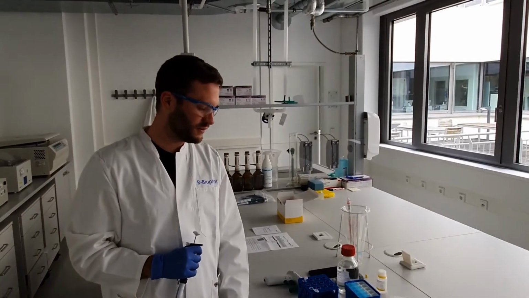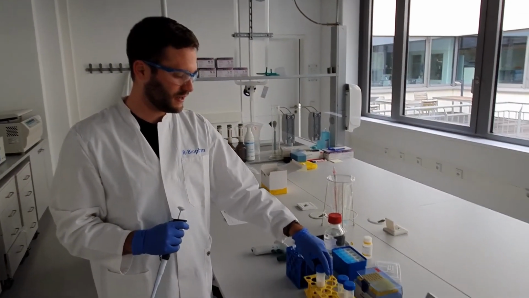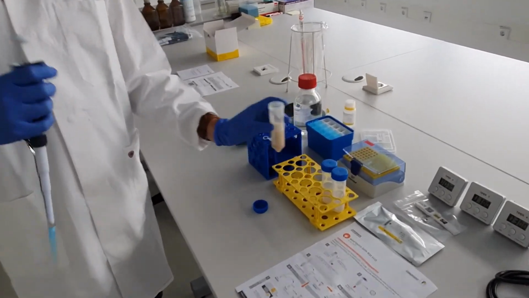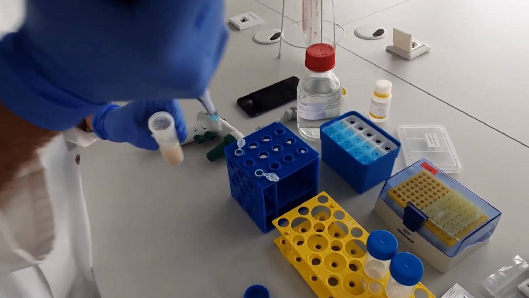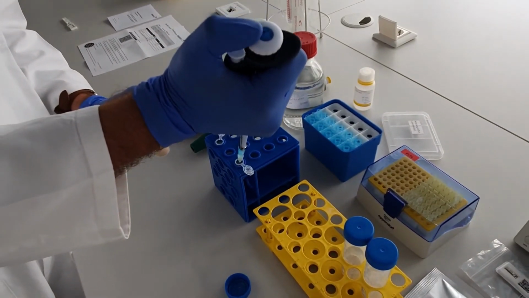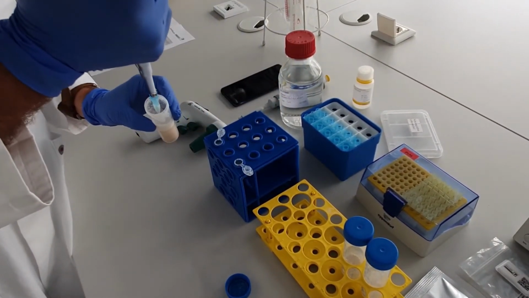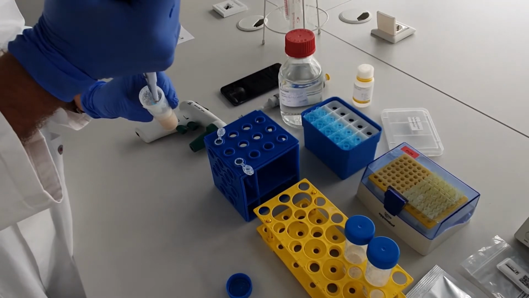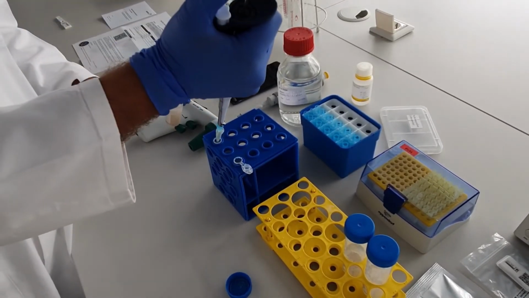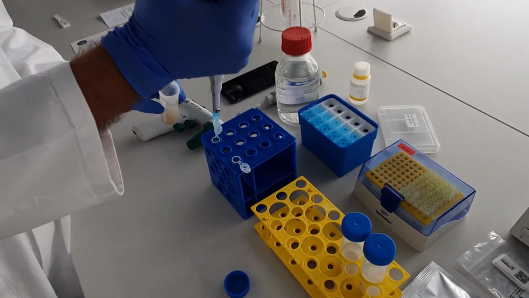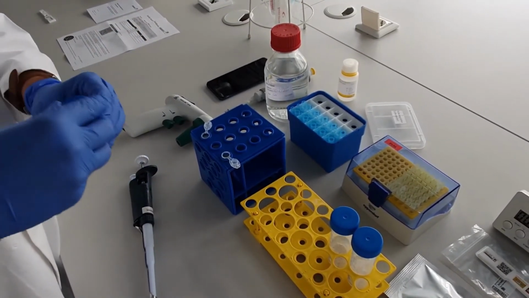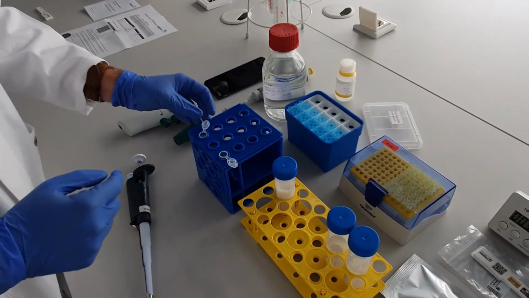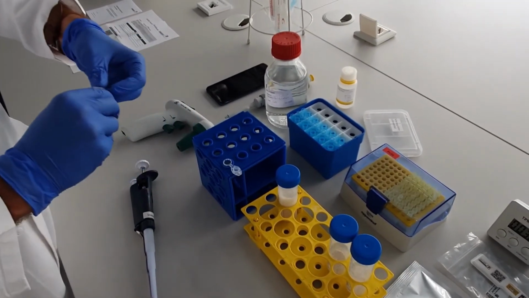As a second step, I will take my extracted sample and put around about 1 milliliter in one of these Eppendorf tubes. I do it 2 times. For the test I need just one, but to balance the centrifuge I will do 2 samples. Close them.